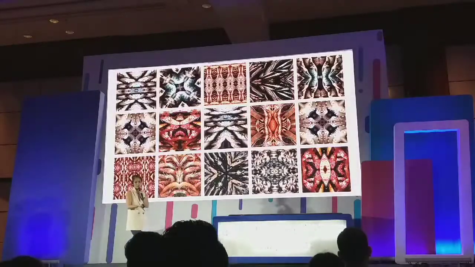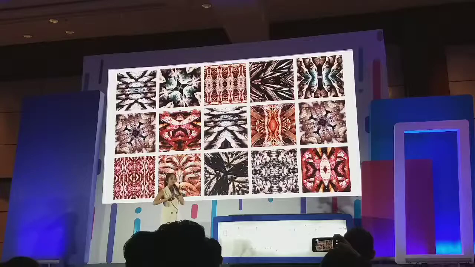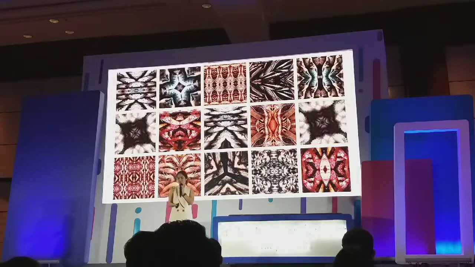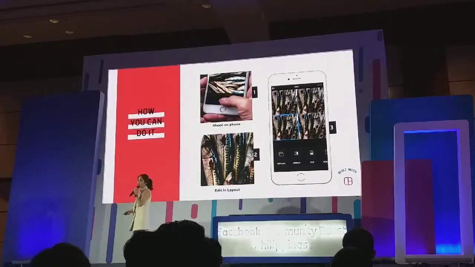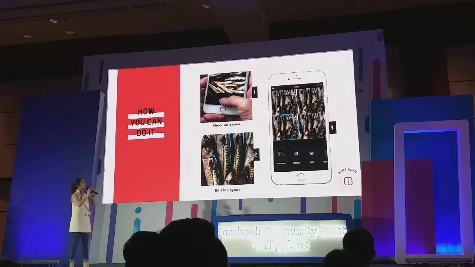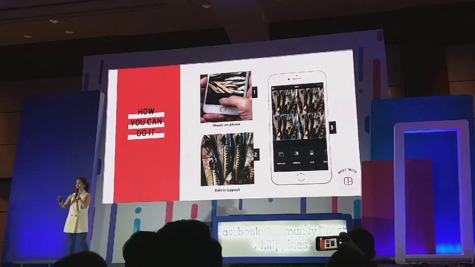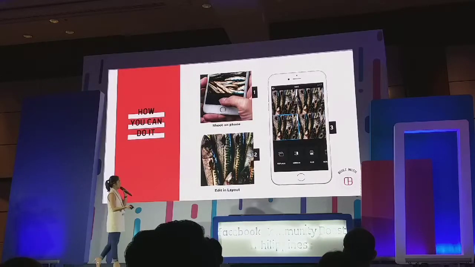What they did was place together the assets and then animate it like this, to make it more interesting. It's a new perspective. How do they do it? Shoot on the phone, edit in Layout, and then play around with the different framing to create more interesting assets. As simple as that.